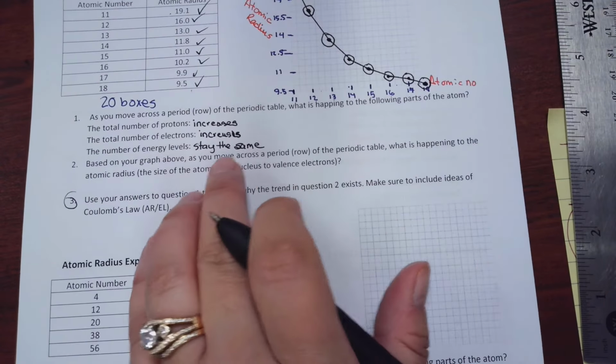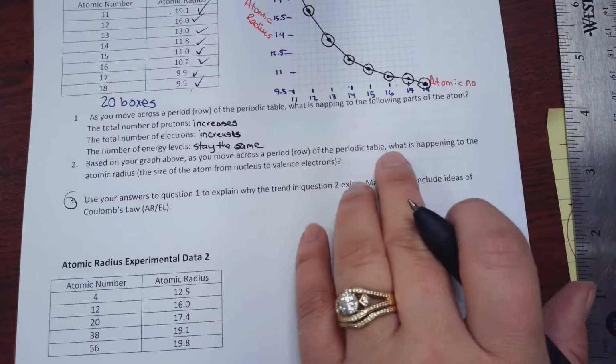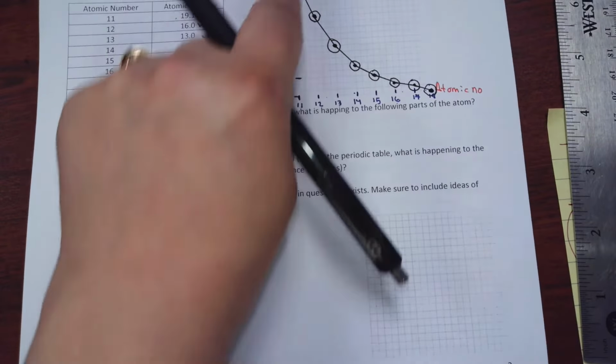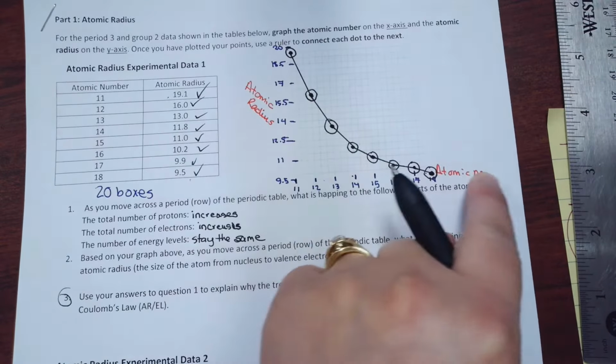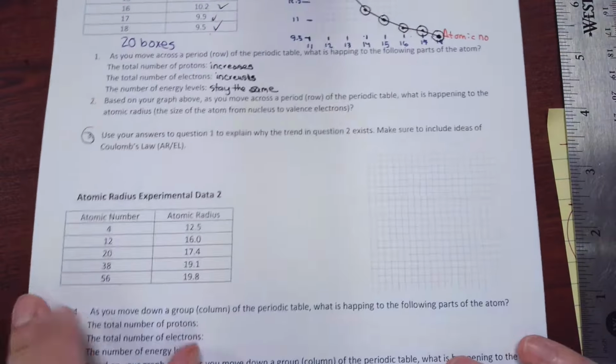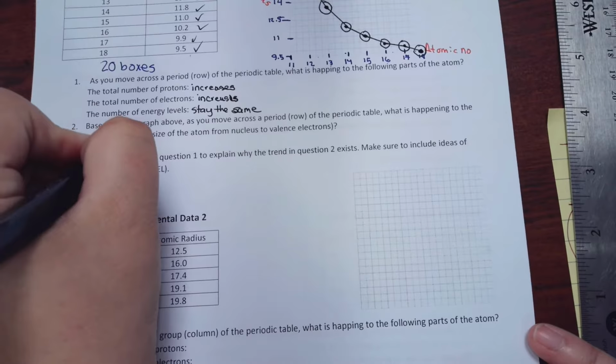Based on your graph above, as you move across a row of the periodic table, what is happening to the atomic radius? Well, we can see very clearly from our graph that our atomic radius is going down. Okay, so it is going to decrease.